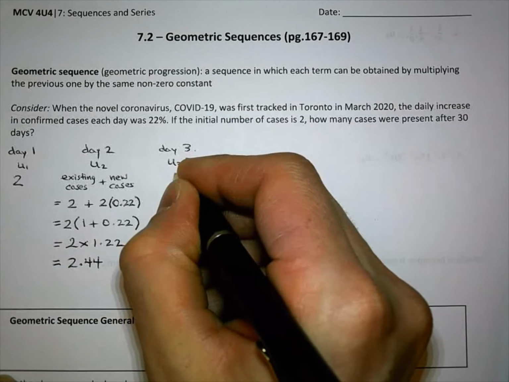In other words, if I factor this out, I get 2.44 times 1.22. Or another way of looking at this, the 2.44 was really 2 times 1.22. So this is really 2 times 1.22 times 1.22. And that gives me 2.9768.